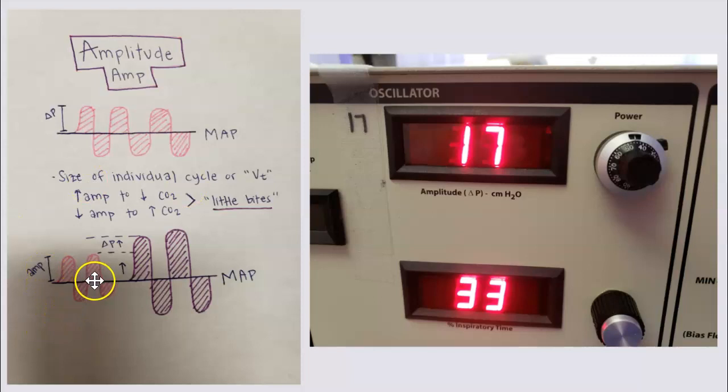Over here you can see here was our first current amp. And let's say we needed to blow off more CO2. We would increase the size, add more, either 1 or 2, to have larger individual cycles or breaths to blow off more CO2. See how this is smaller than this? That's what we're doing with amplitude.